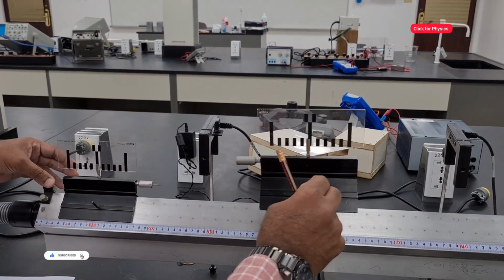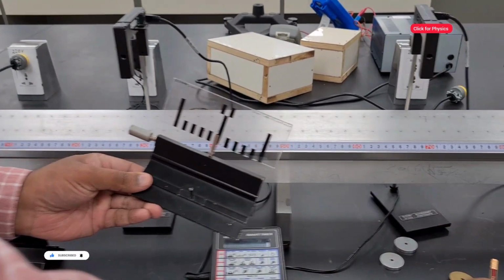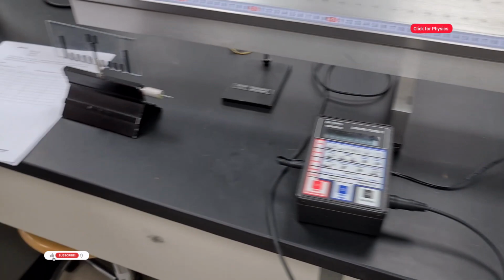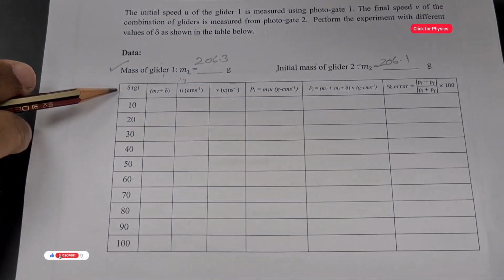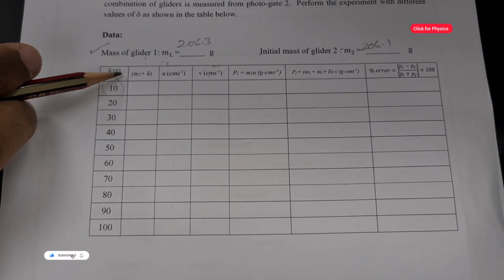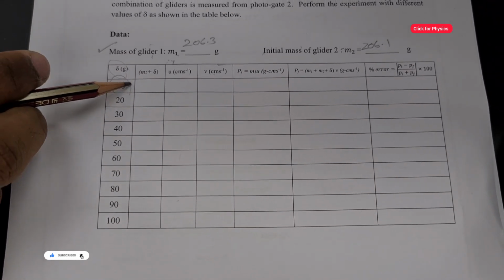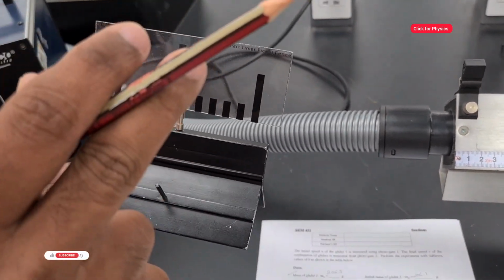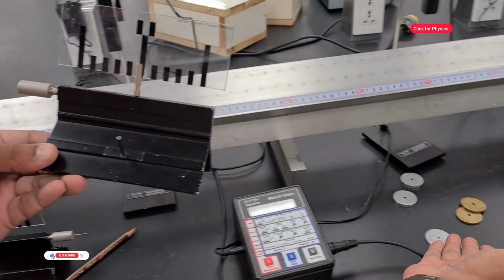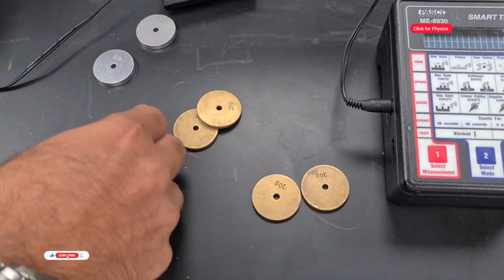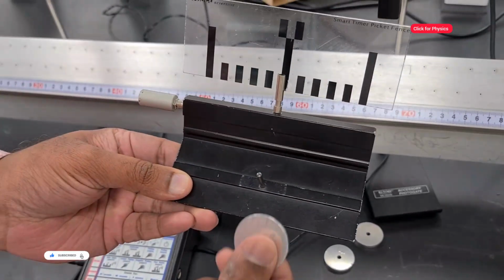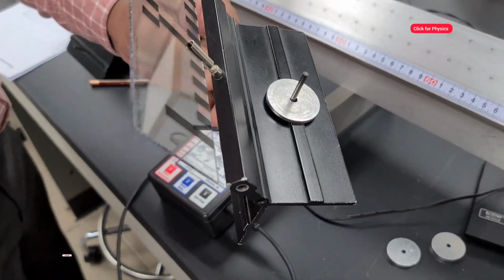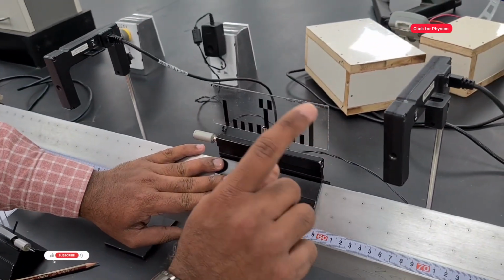But the most important thing here, you can see there are different small slots. You have to apply this value. Why? Have a look at the table, delta. Delta is given as 10. Delta is nothing but a small mass in grams. So 10 grams you have to apply only to the second glider, not the first glider. There are different slots of masses. We have 10 grams, 5 plus 5. So I am going to put one 5 this side, another 5 this side, and then place it in between the two photo gates.